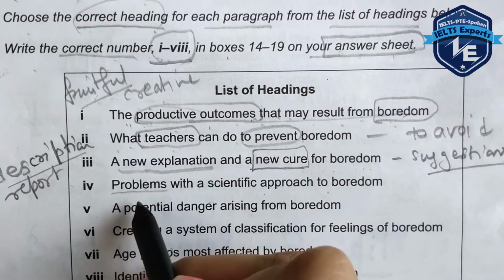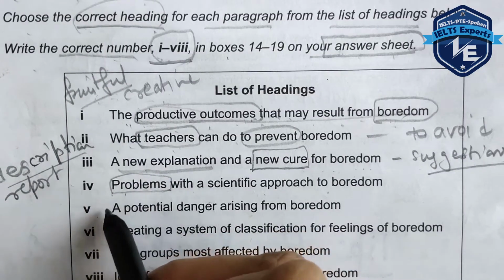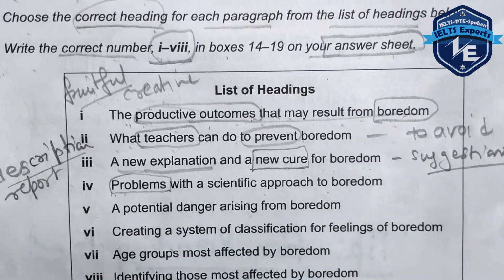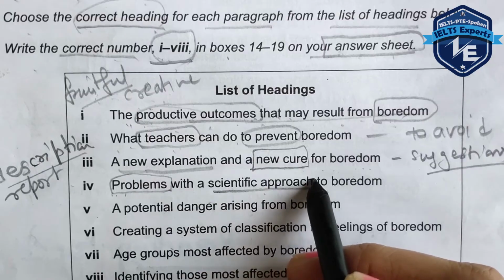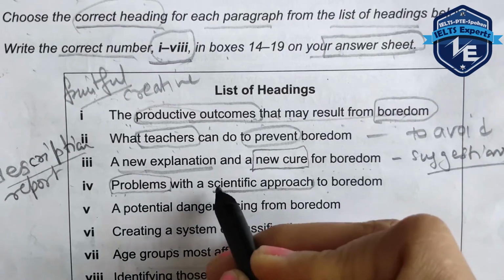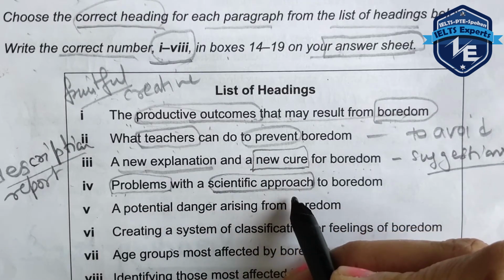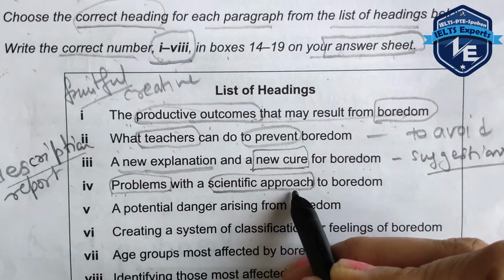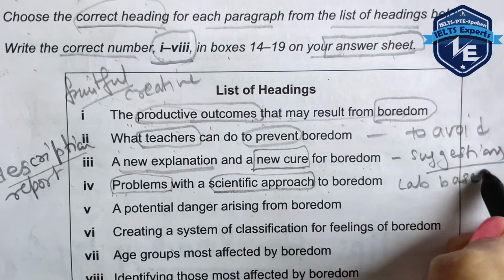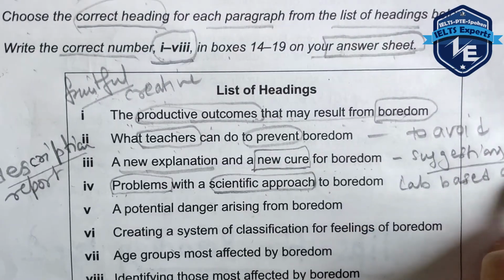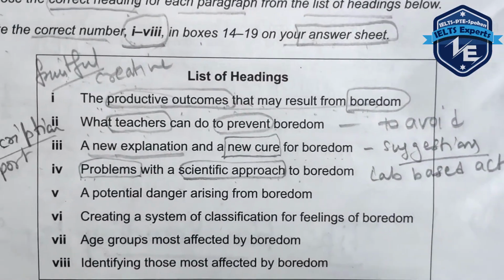Problems is issues. We can get words like issues or some other kinds of words. And scientific approach is a scientific approach. We may get words like scientific methodology or scientific lab-based activity. We can easily get lab-based activity.